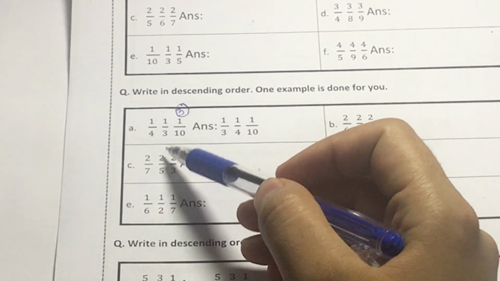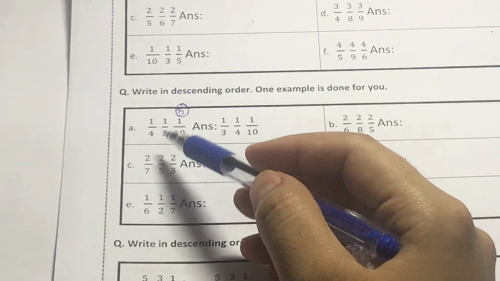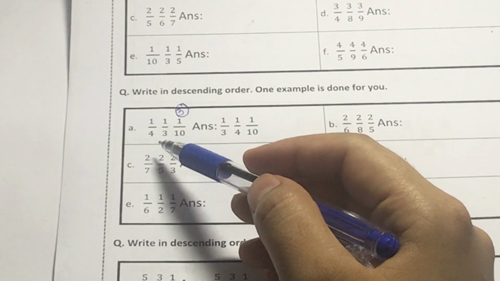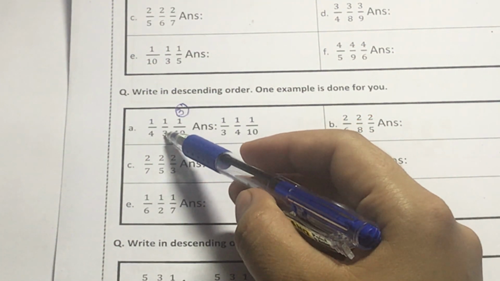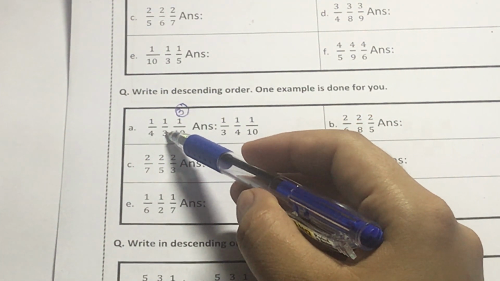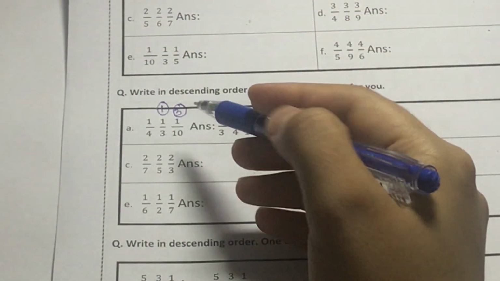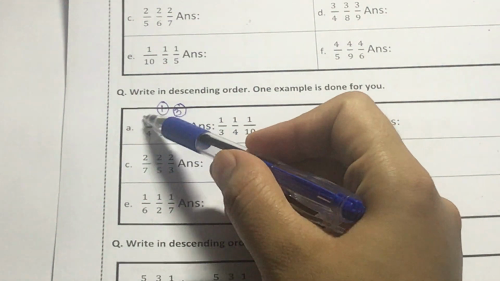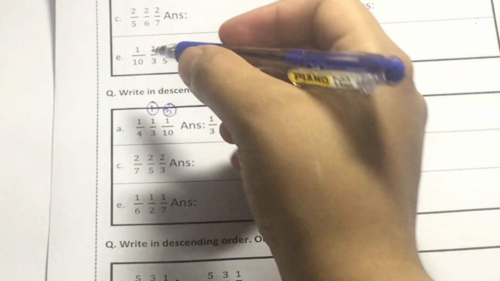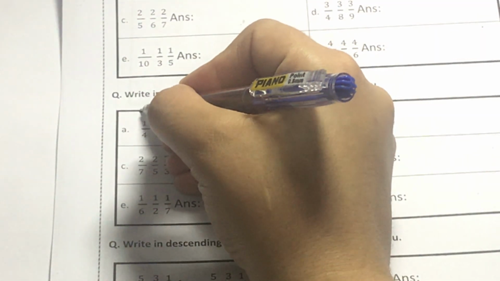And the fraction with the smallest denominator will be your greatest fraction. So here your greatest fraction will be, yes, right, it's 1 over 3. So it will be your number 1, and the fraction that is left here is 1 over 4. So it will be on second number, right?